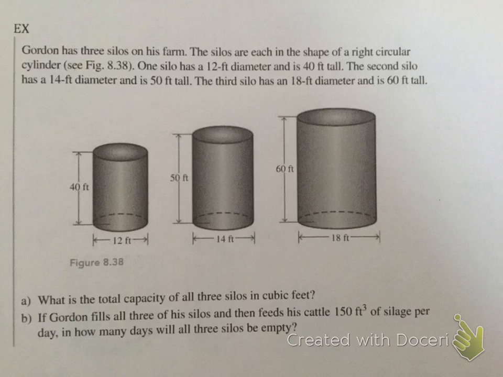Gordon has 3 silos on his farm. The silos are each in the shape of a right cylinder. One silo has a 12 feet diameter and is 40 feet tall. The second silo has a 14 feet diameter and is 50 feet tall. The third silo has an 18-foot diameter and is 60 feet tall. Part A, what is the total capacity of all 3 silos in cubic feet?